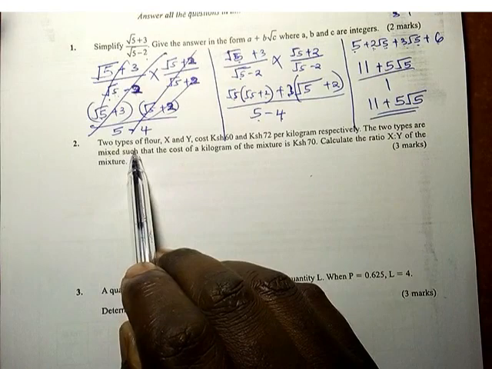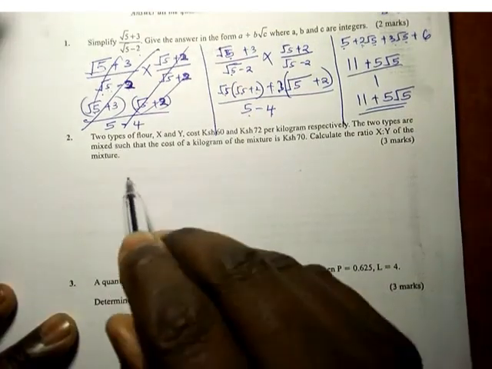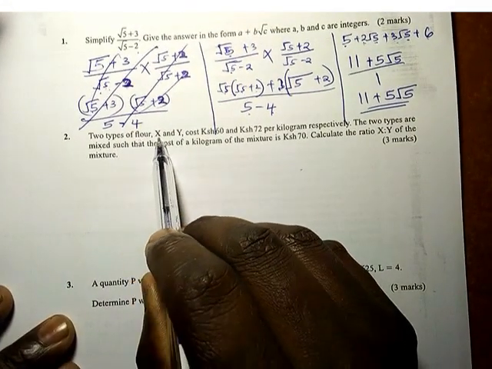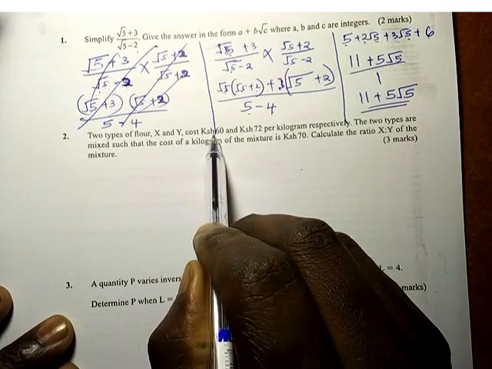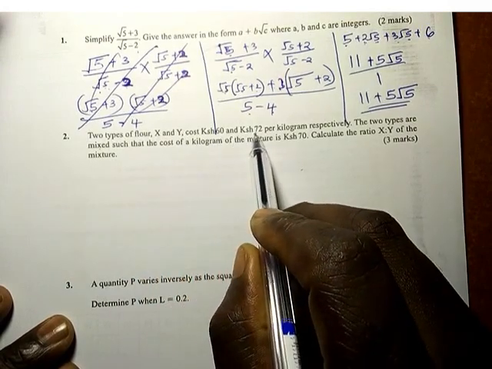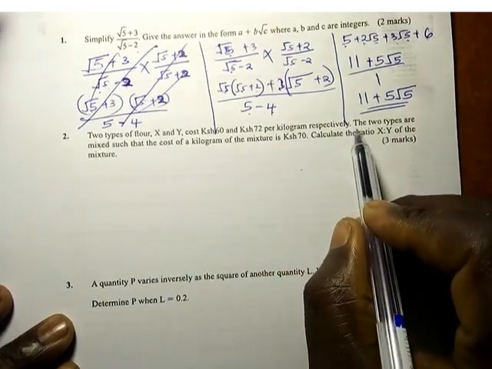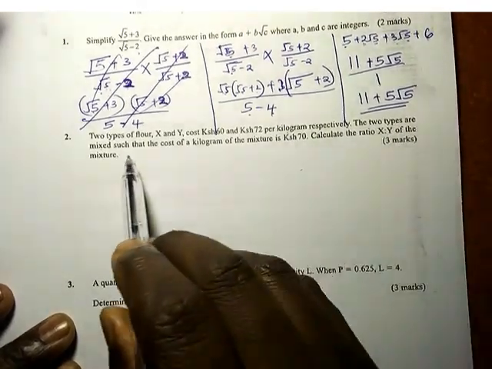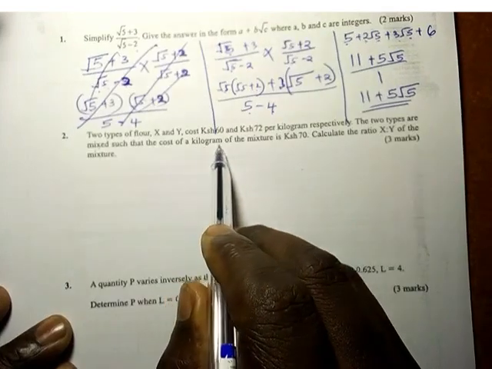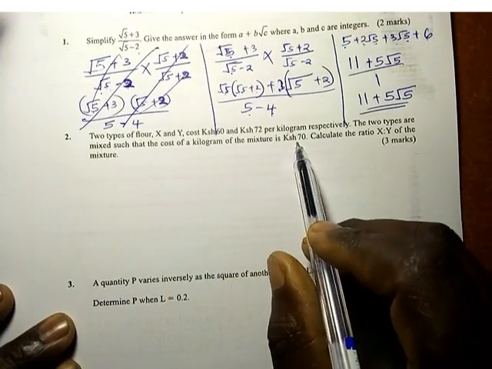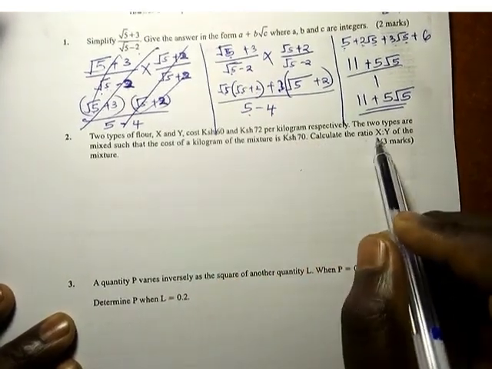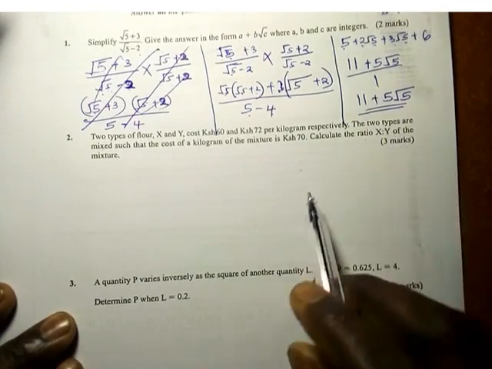Two types, X and Y, cost Kenya shillings 60 and Kenya shillings 72 per kilogram respectively. The two types are mixed such that the cost of a kilogram of the mixture is 70. Calculate the ratio of X to Y of the mixture.